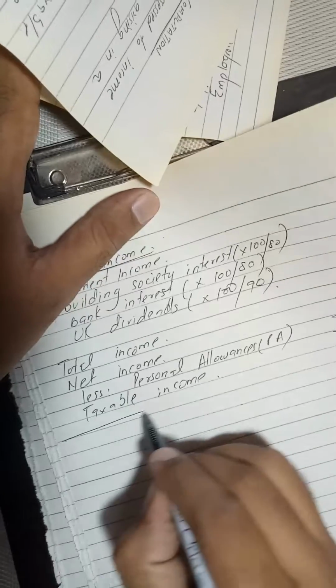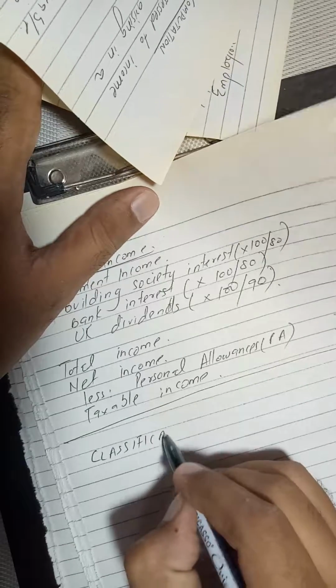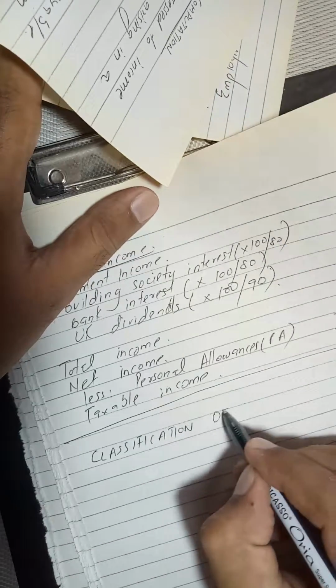So this is how you're going to compute it. Classification of income.